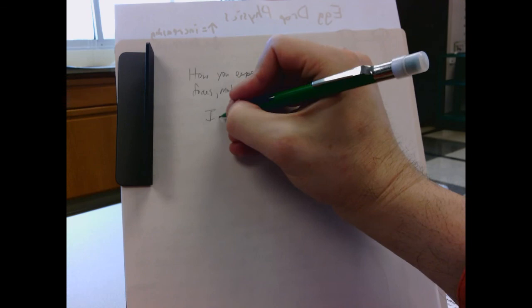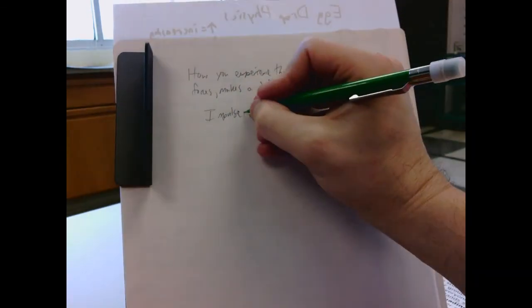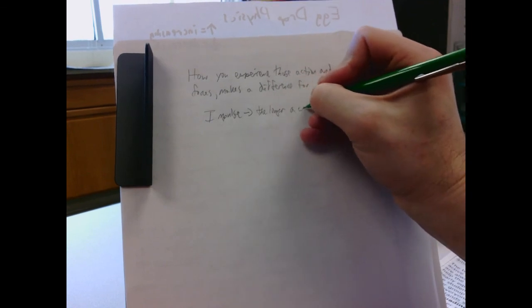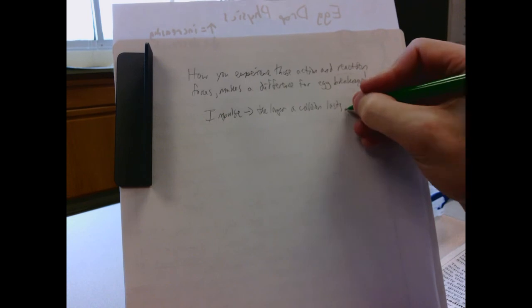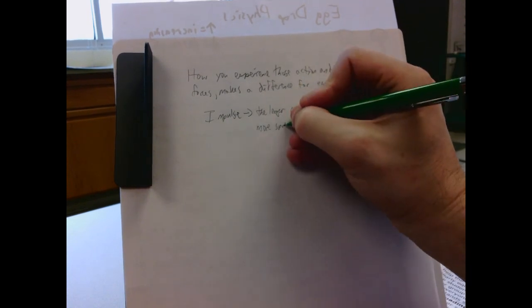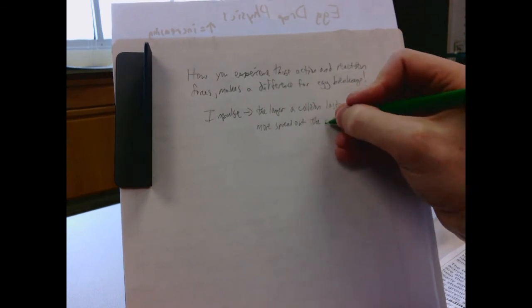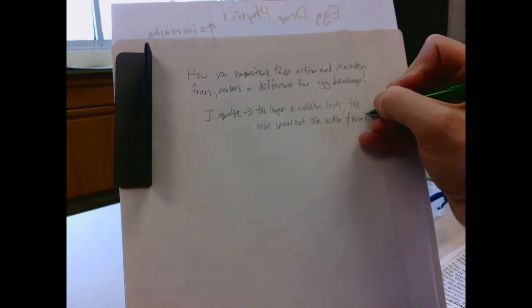Specifically, this is related to the scientific concept of impulse. The longer a collision lasts, the more spread out the action force is over time.